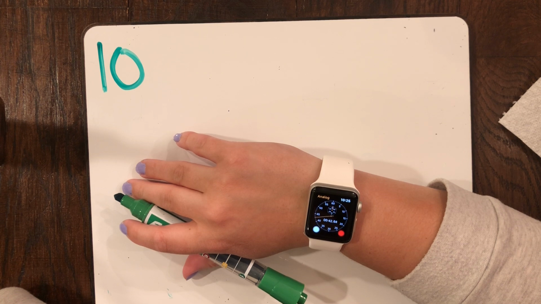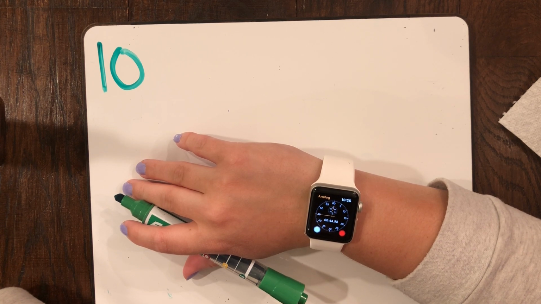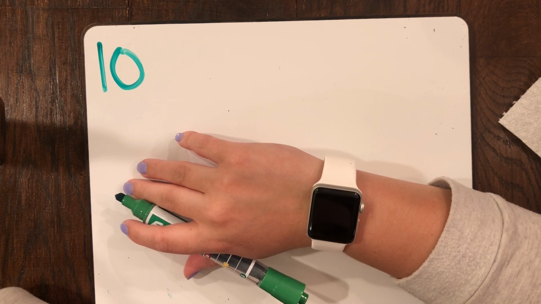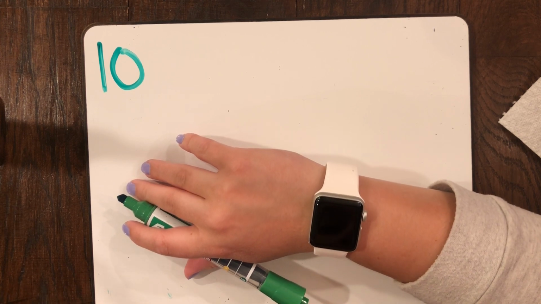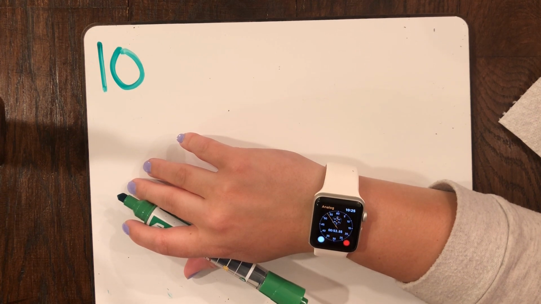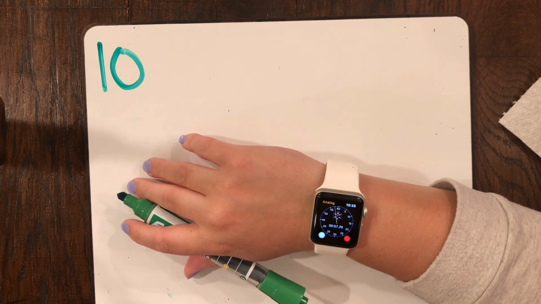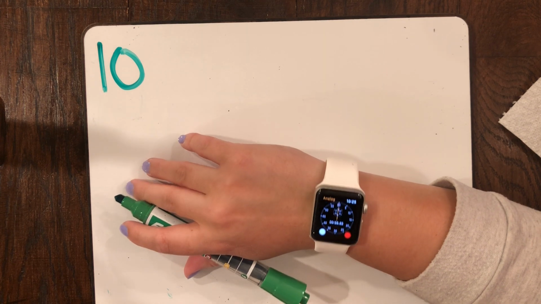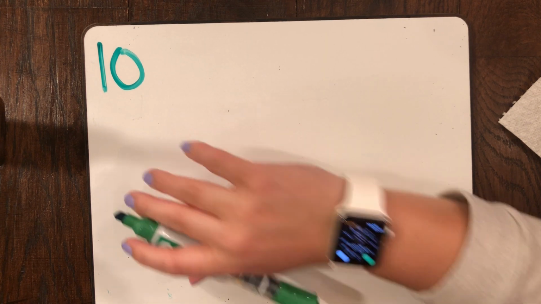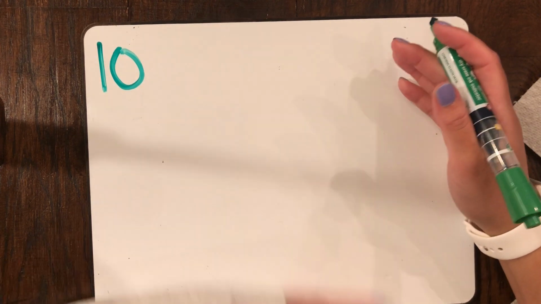Good job. If you've already done a dice, you could do it another way. If you've already done a number sentence, you can think of another one. 10 more seconds. All right, that's 1 minute. Go ahead and stop, put your marker down, and let's talk about some ways we could represent 10 together.